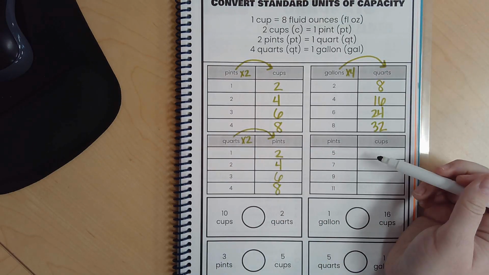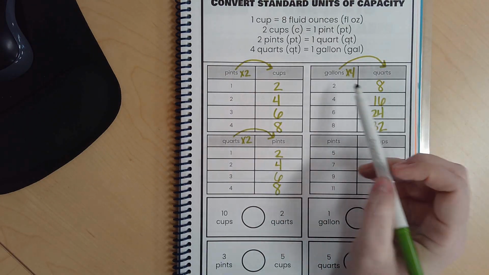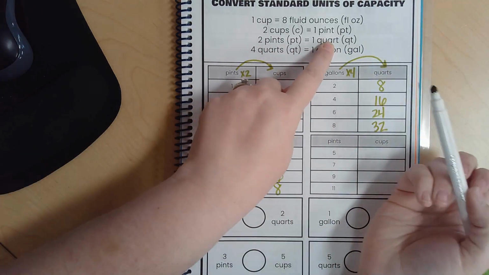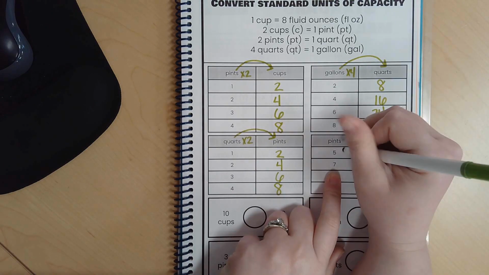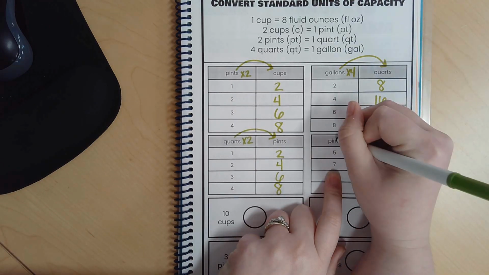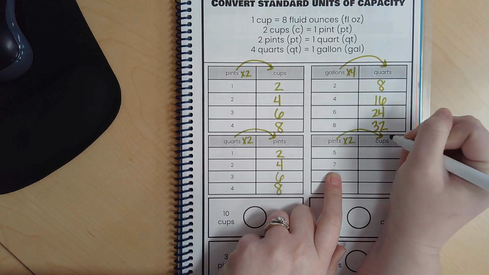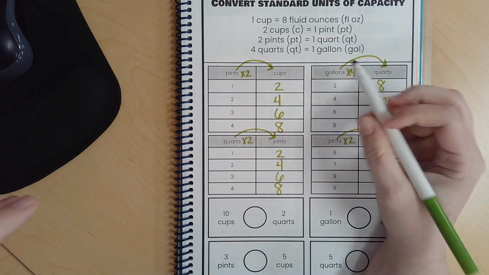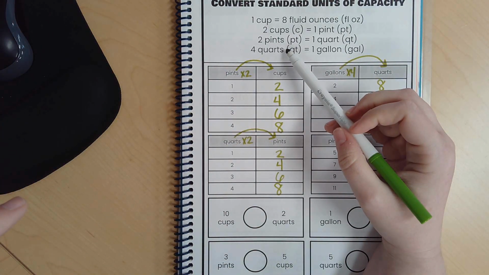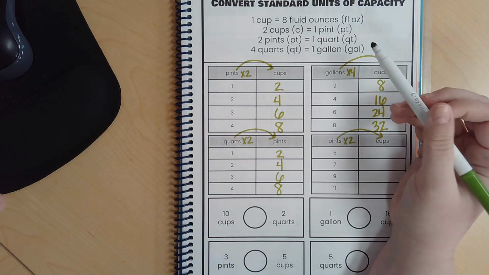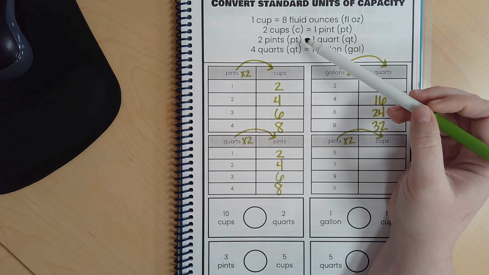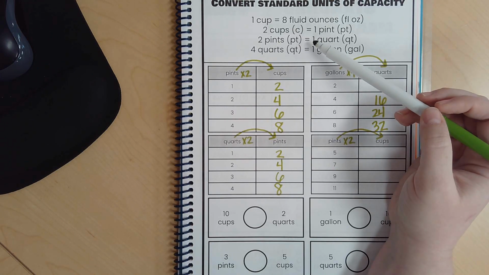All right, and if we go from pints to cups, if we look up here, there's 2 cups in 1 pint. So again, we're just gonna do times 2. And remember, 2 cups in 1 pint.